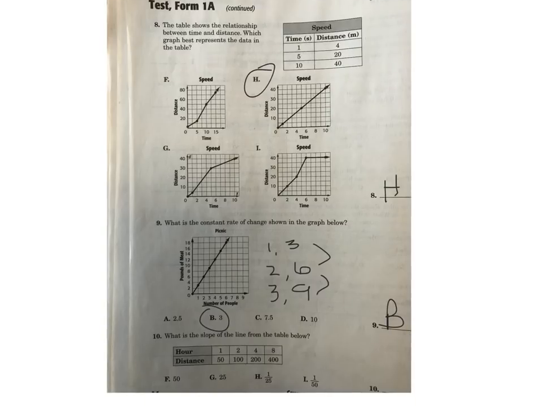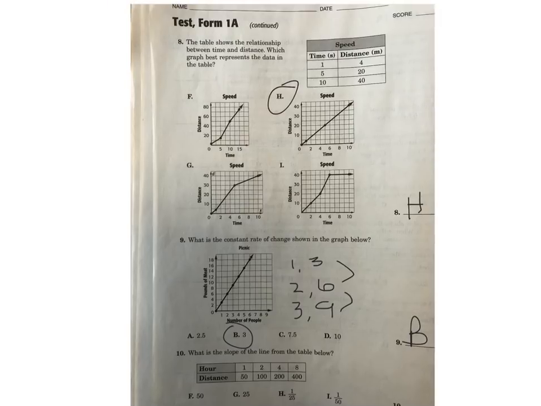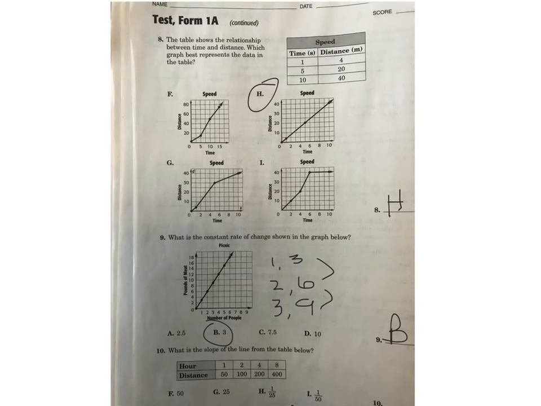Number 10 is asking, what is the slope of the line from the table before? So if we look at hours, it increases by 1, so from 1 to 2, and then you need to be careful because it goes from 2 to 4 and then 4 to 8. However, from 1 to 2, when it's going up by 1, the distance is increasing by 50. So our distance is increasing by 50 each hour. So the slope of the line is F, 50.